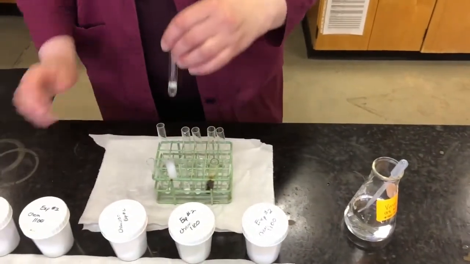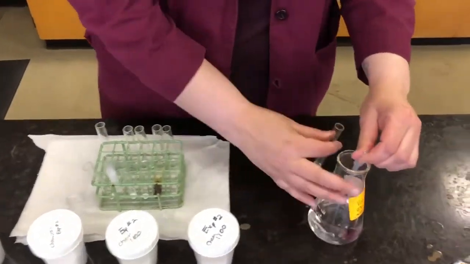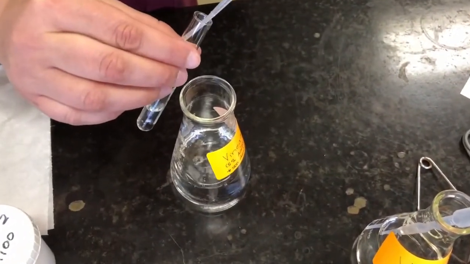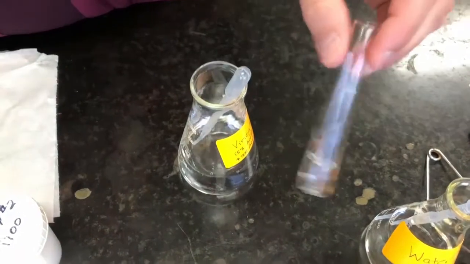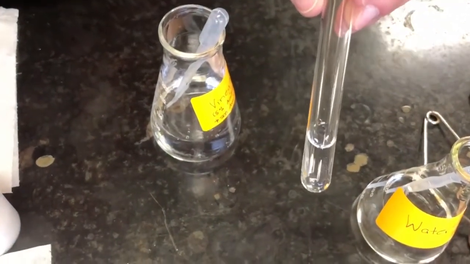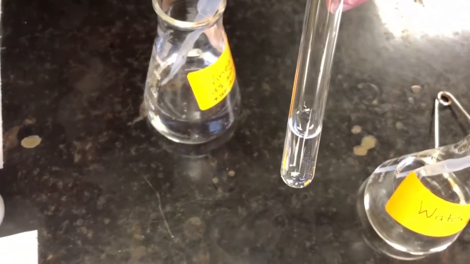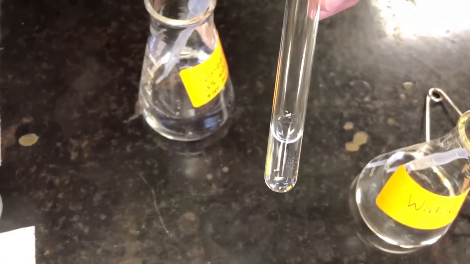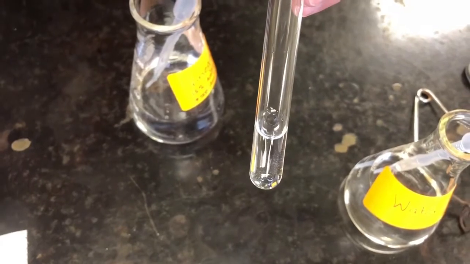Let's move along to our next compound, our sal ammoniac. Add our vinegar again. Let's give it a little mix. And once again, no effect. So there's no reaction between vinegar and sal ammoniac.